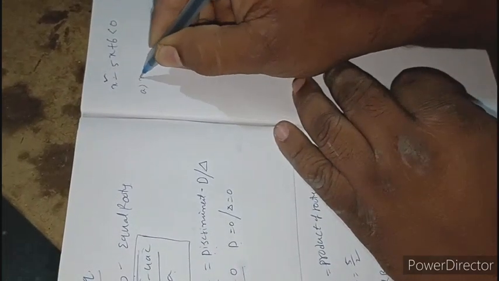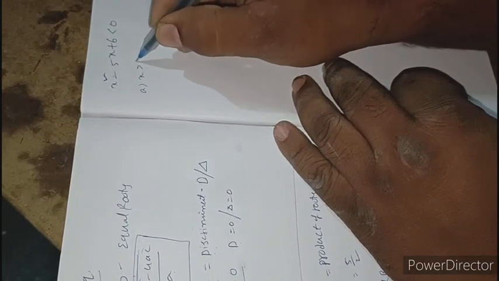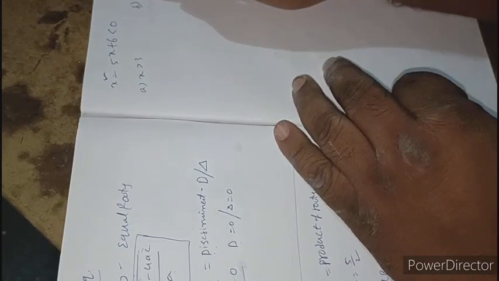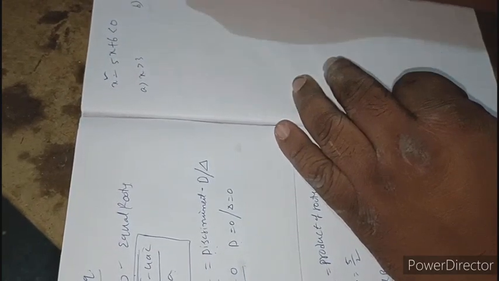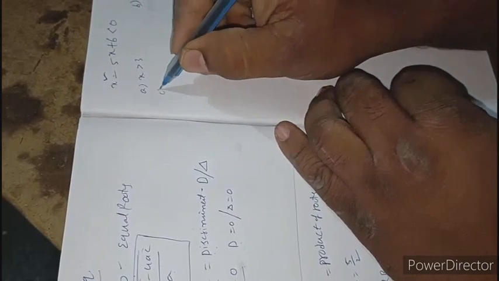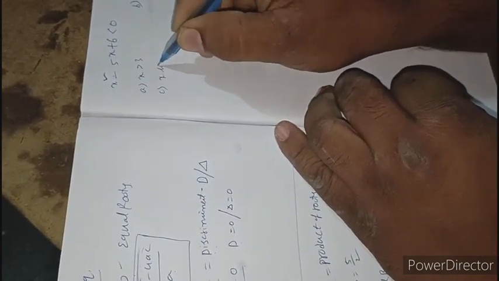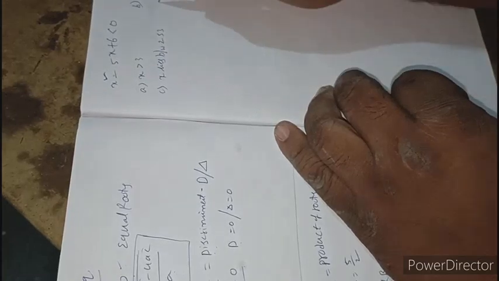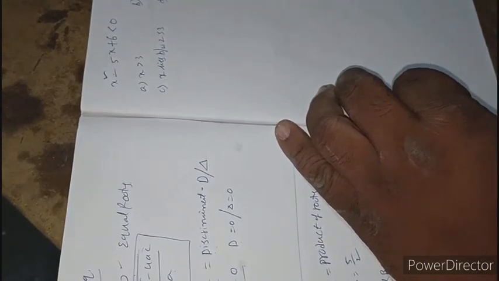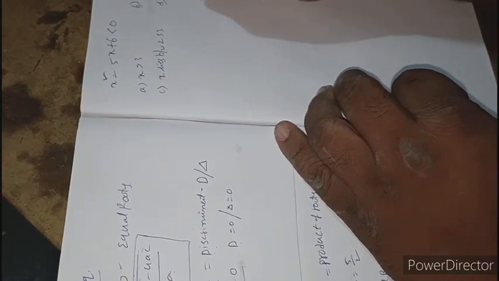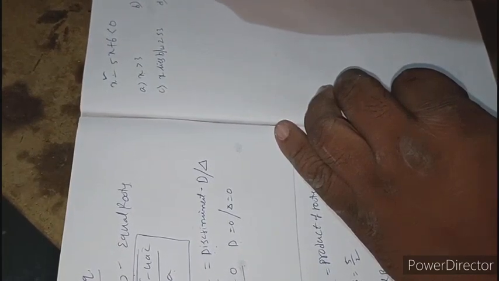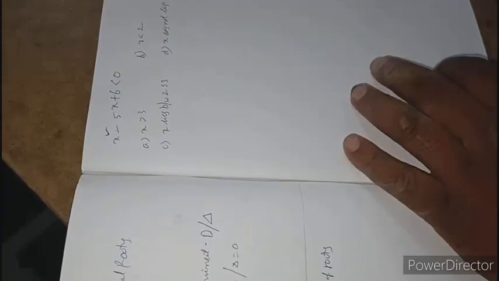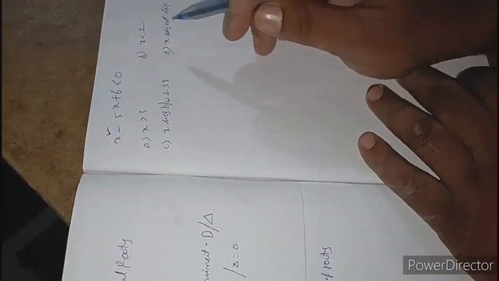Option A is x less than 3. Option B is x greater than 3, x less than 2. Option C, x lies between 2 and 3. Option D, x does not lie between 2 and 3. These are the 4 options they gave.